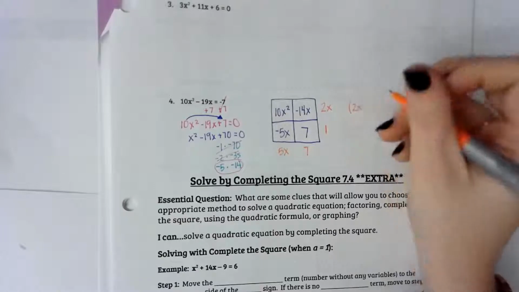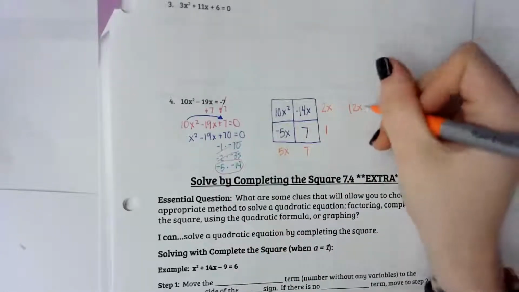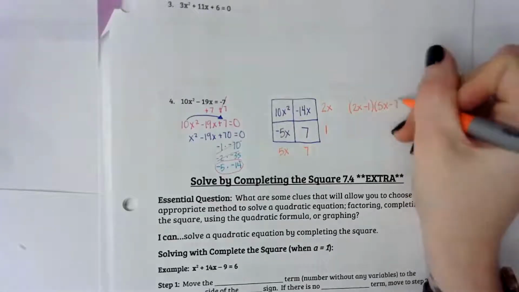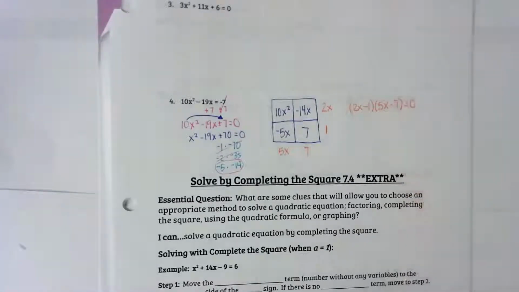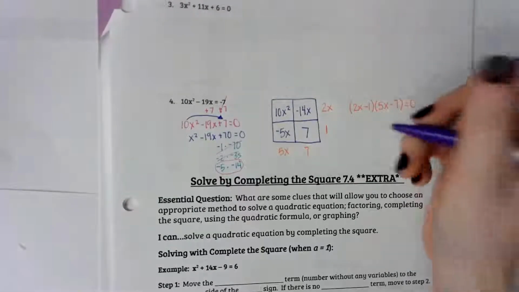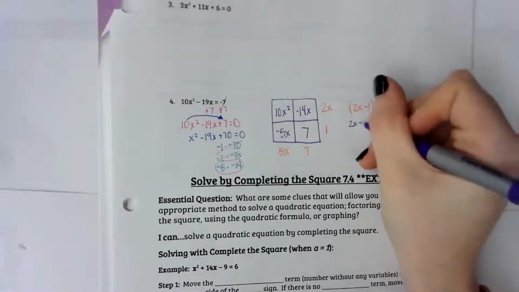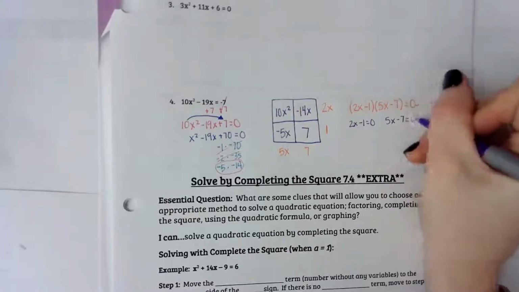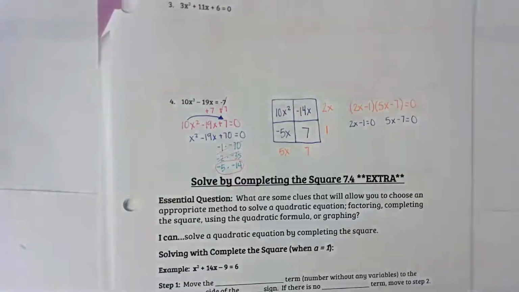So 2x, now these should both be minus, so minus 1, and 5x minus 7 equals 0. So then I just take both of those and set them equal to 0 and solve.